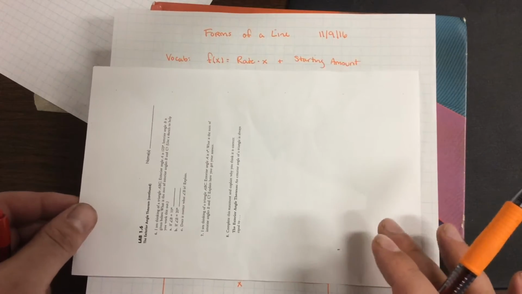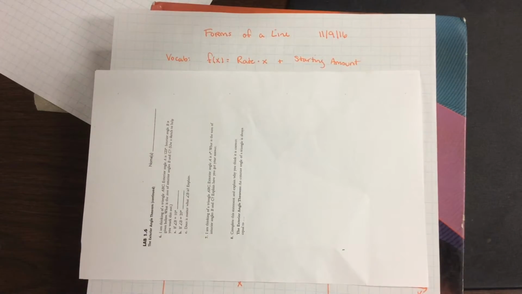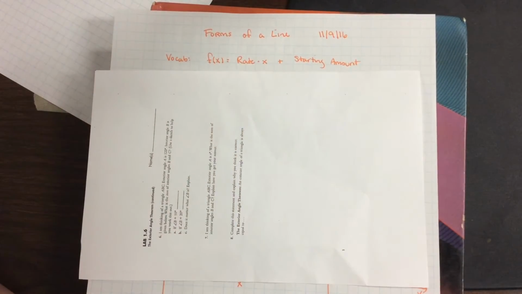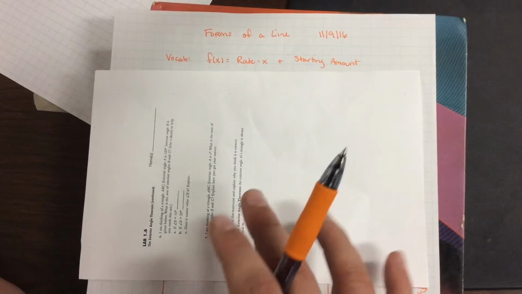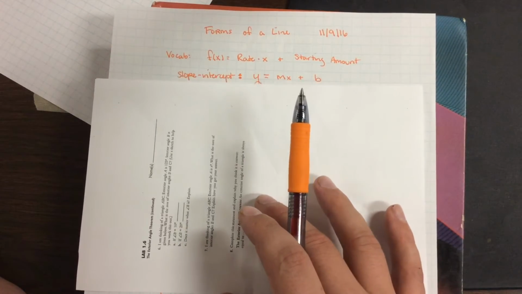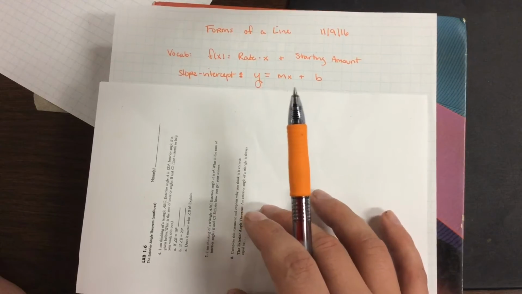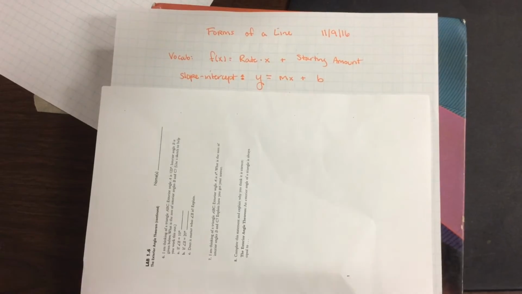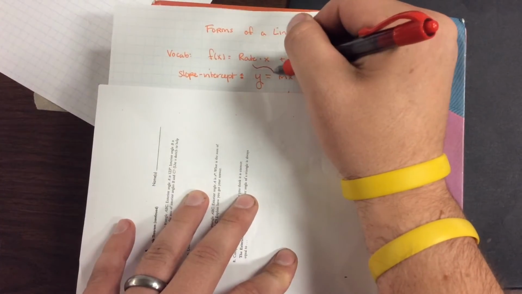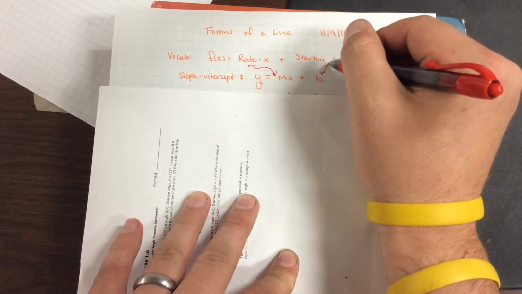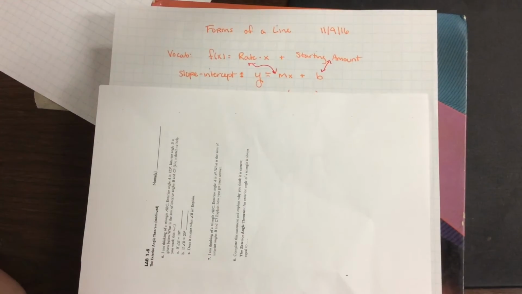So, the vocab, as always, what we've been studying this semester is a function that equals rate times x plus a starting amount. And this is a linear function because it makes a line. Now, the two forms that we care most about are slope-intercept, where this is y equals mx plus b, where m is, of course, your slope, and the starting amount, or y-intercept, is, of course, b.